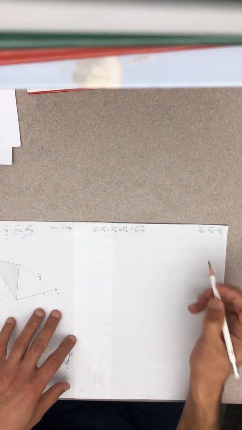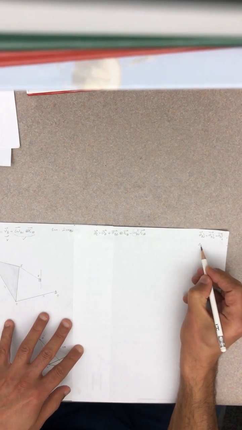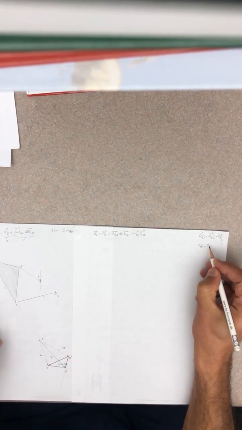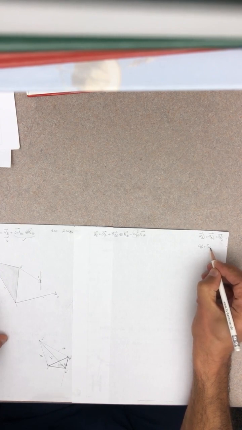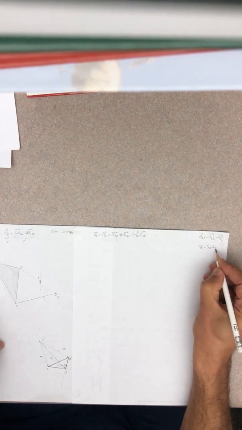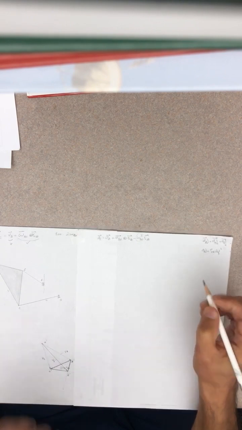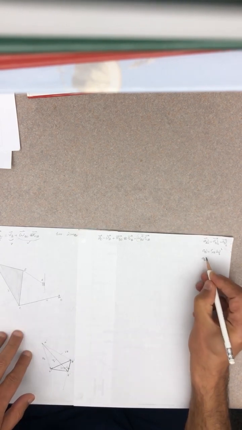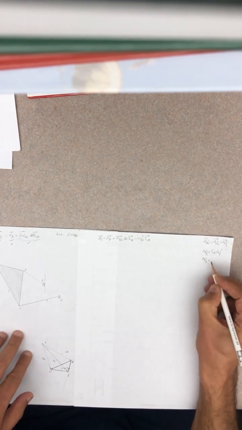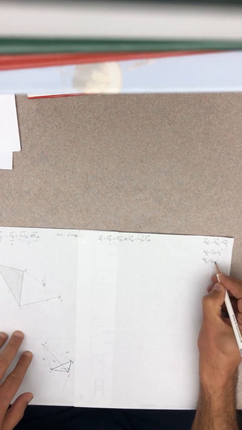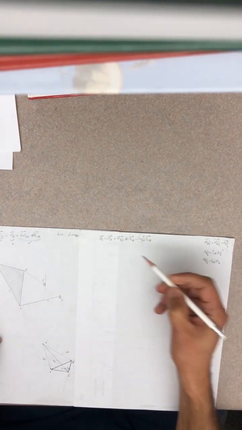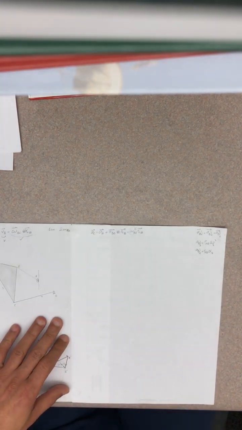So AB normal is going to be RAB omega AB, which is omega 2 square, and we have the number. AB tangential is going to be RAB alpha 2, which we have as a number. Alpha 2 was 1.5, omega 2 was 2.5.